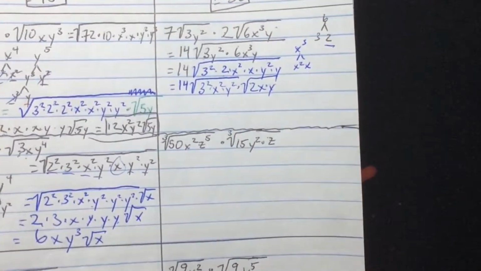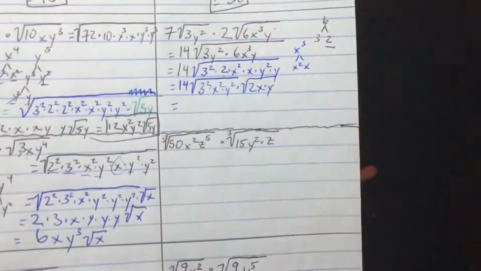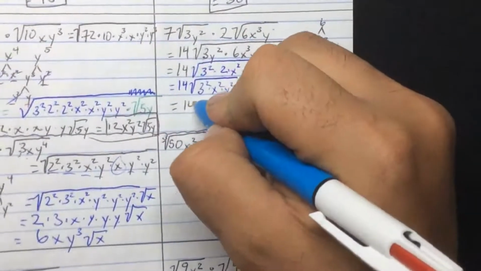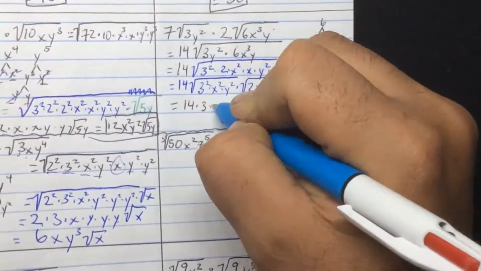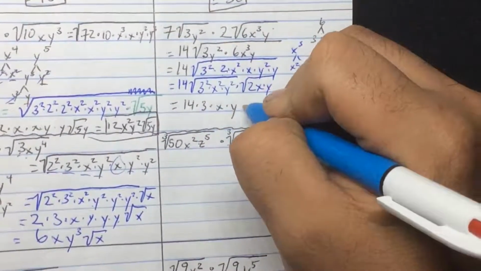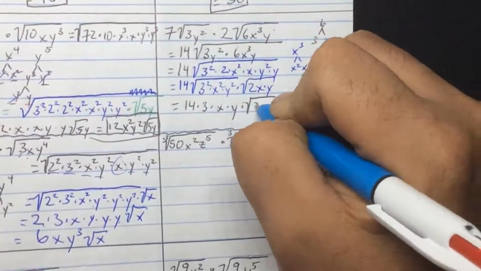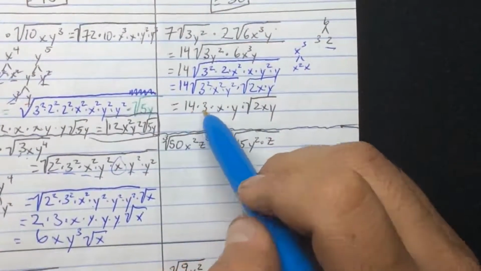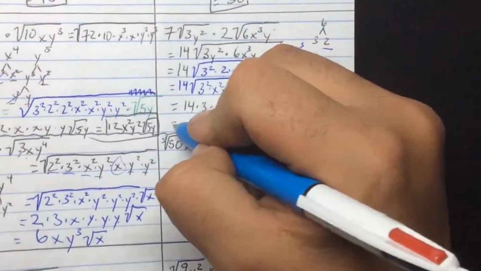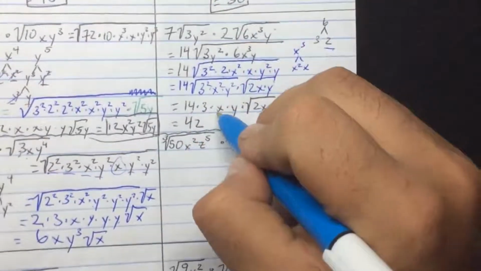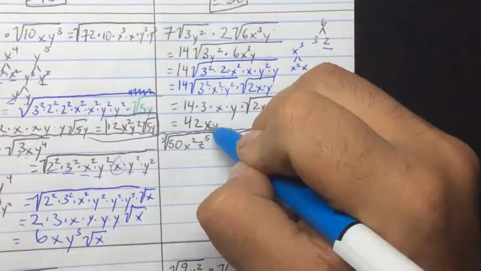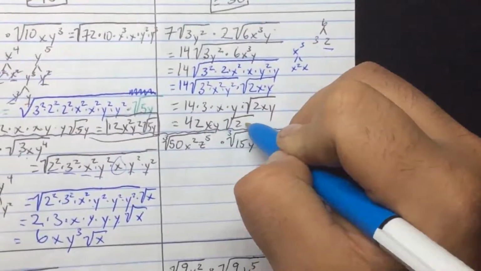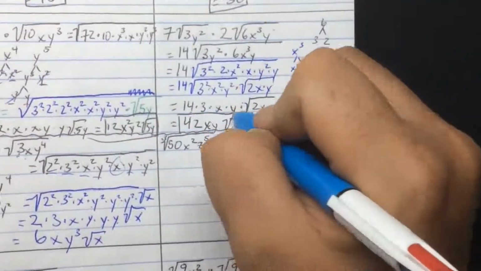So now once we take everything that we can out, we have 14 times 3 times x times y times our square root of 2xy. So 14 times 3 is 42, xy times our square root of 2xy. This is going to be our simplified form.